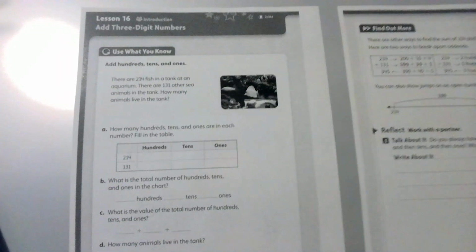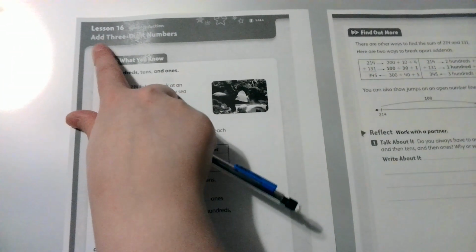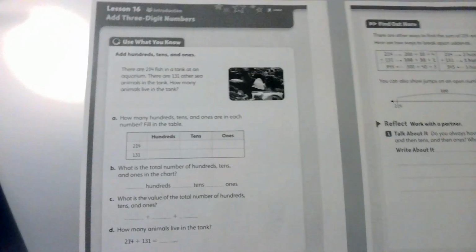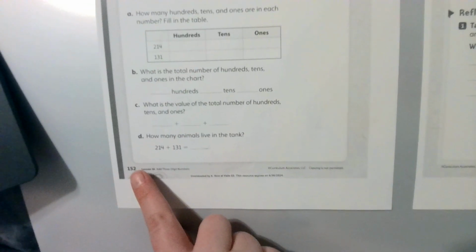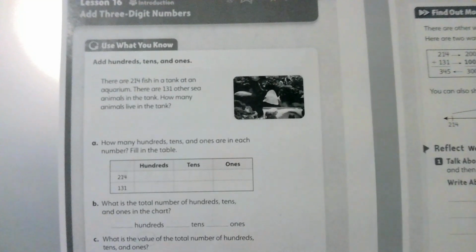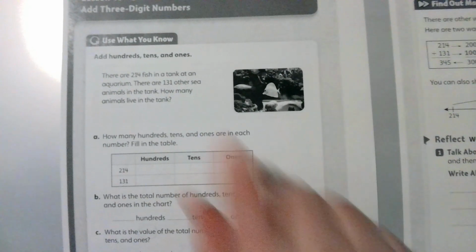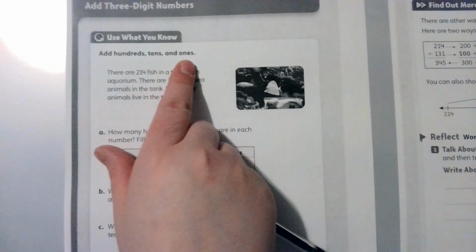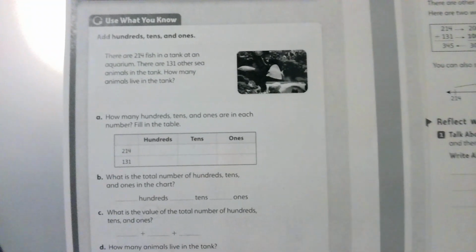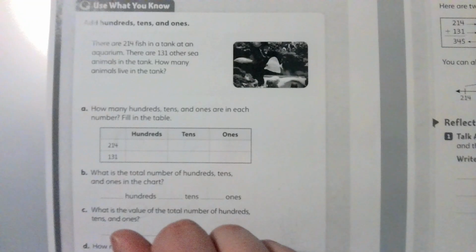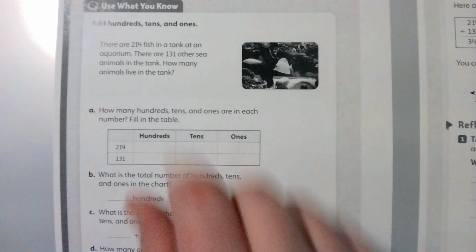All right. Welcome to lesson 16, add three-digit numbers. So this is starting on page 152. Let's get started on adding three-digit numbers. Add hundreds, tens, and ones. It's going to make you break it into hundreds, tens, and ones like we've been practicing. But we're going to do it both ways. There's two ways to solve this problem, and we're going to do both and practice both.